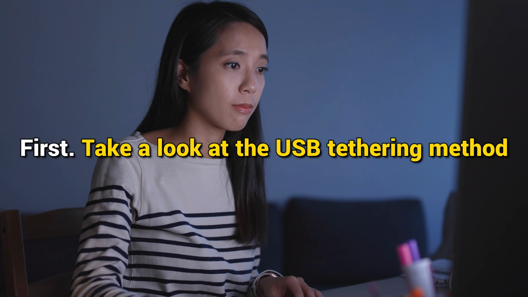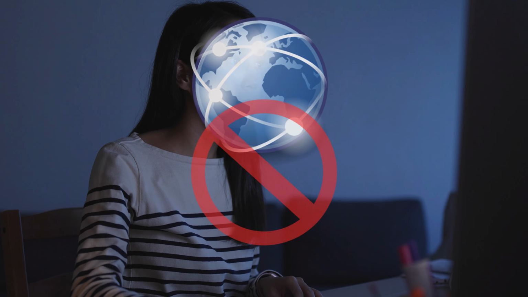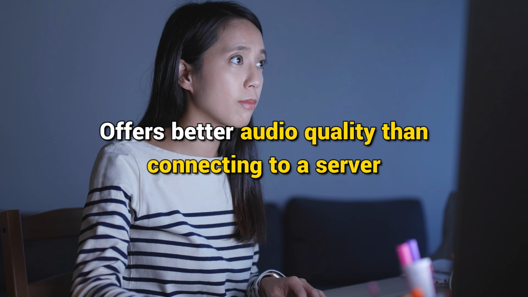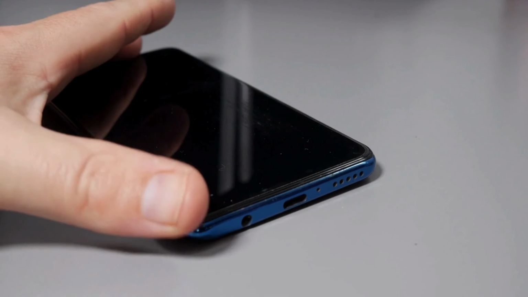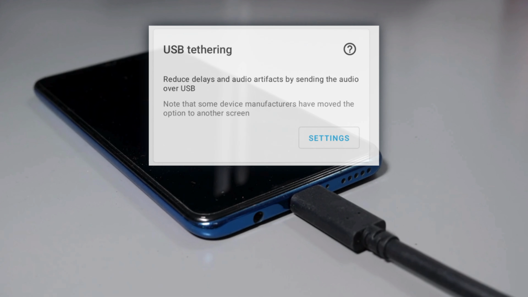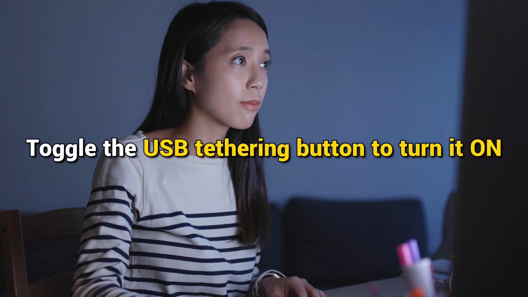First, take a look at the USB tethering method, which is preferred since it doesn't require an internet connection and offers better audio quality than connecting to a server. Having said that, connect your phone to your computer using a USB cable and tap on the settings button under the USB tethering section. Then toggle the USB tethering button to turn it on.